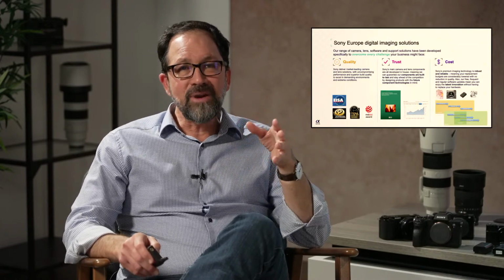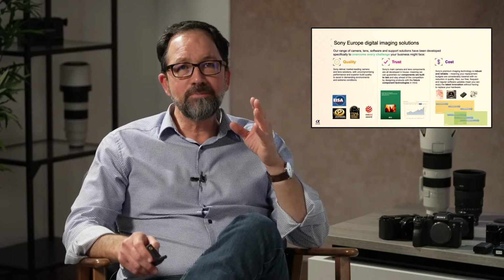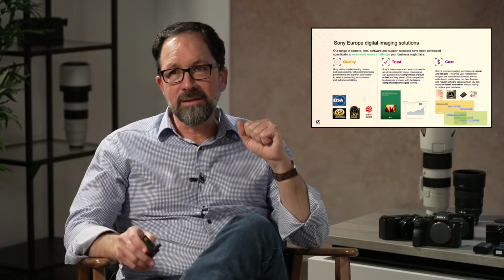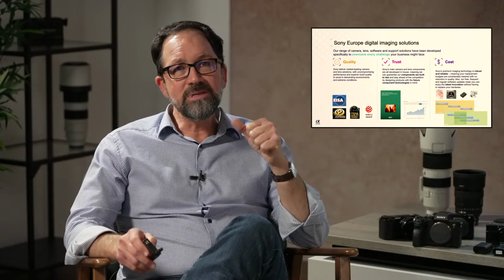The next thing is the investment. When you decide to choose one company or another, there are several things you have to take into account. I told you about the one mount system. So if you decide to use Sony products, you can invest in lenses and you will be sure that you will use these lenses for several products. The other thing is also the accessories. If I look, for example, at the batteries, you can use the same battery for the A1, the 7S III, or the 7R Mark IV. So you don't need to invest each time you have another camera with other accessories.